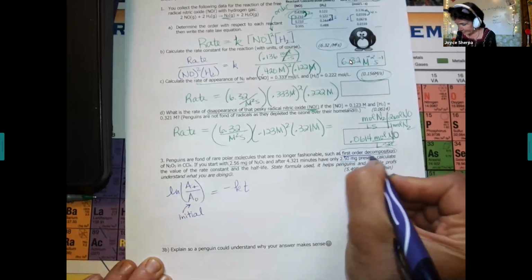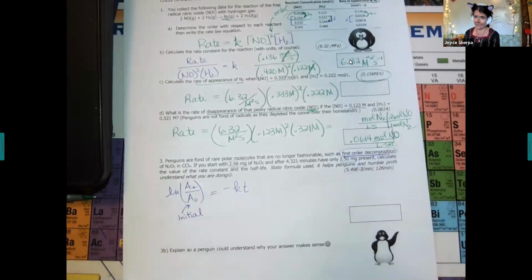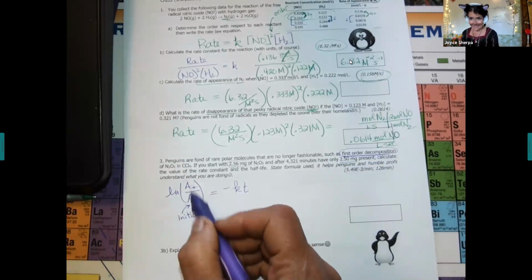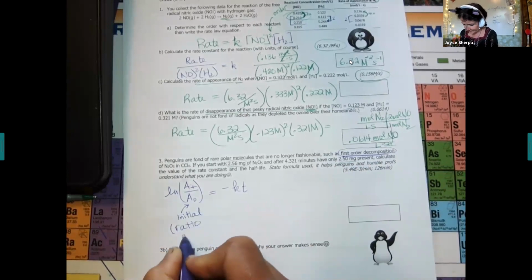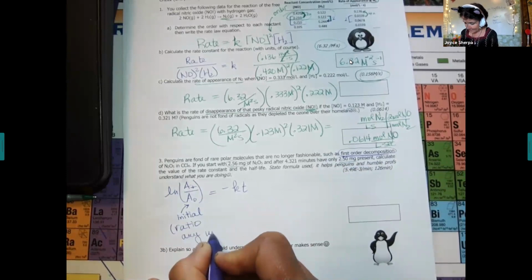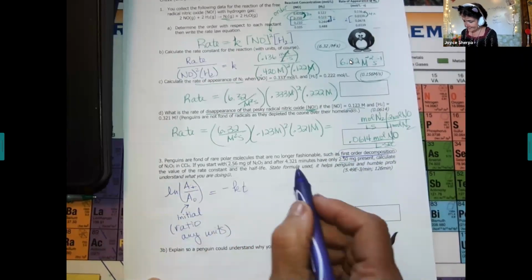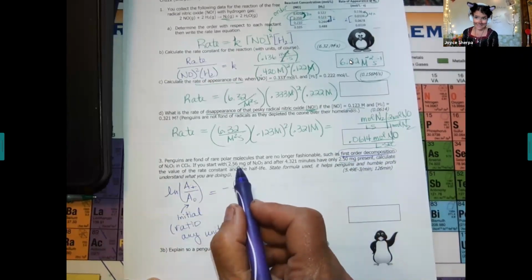And as I mentioned last week, the vast majority, probably over 90%, probably over 98% of things are first order decomposition. These units can be any units because it's a ratio. You can have any units as long as they're the same because the units are going to cancel. And so that makes this much easier.